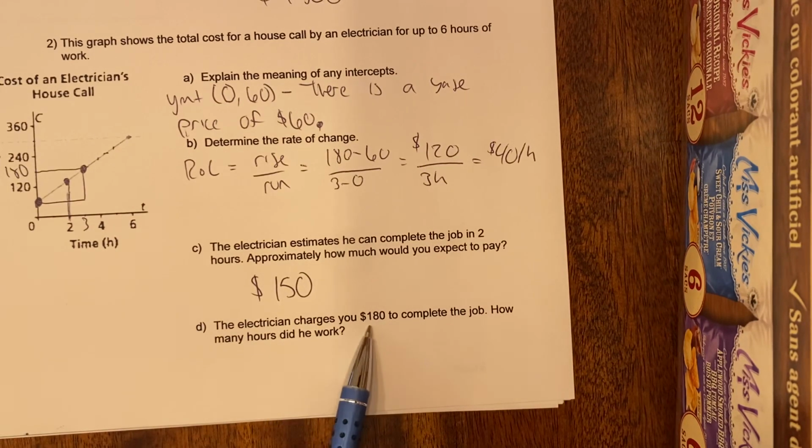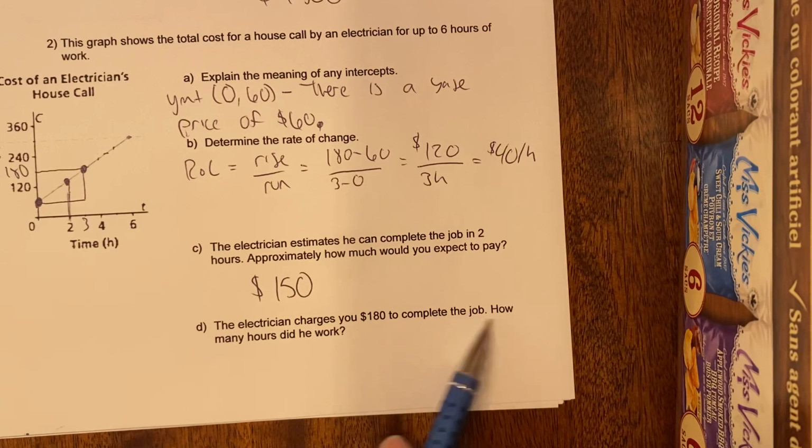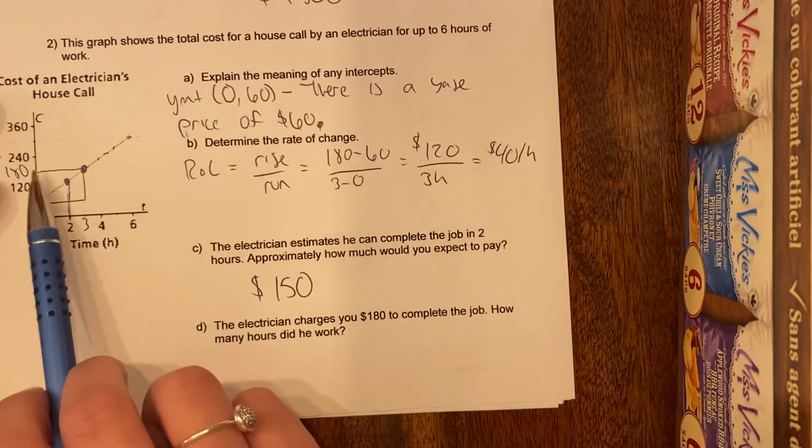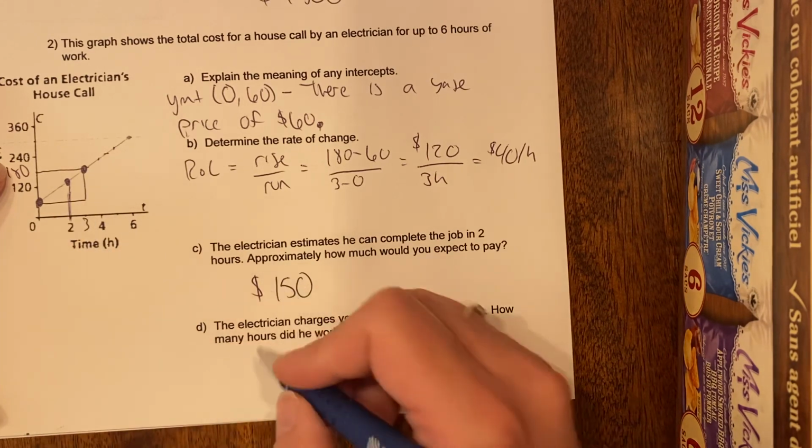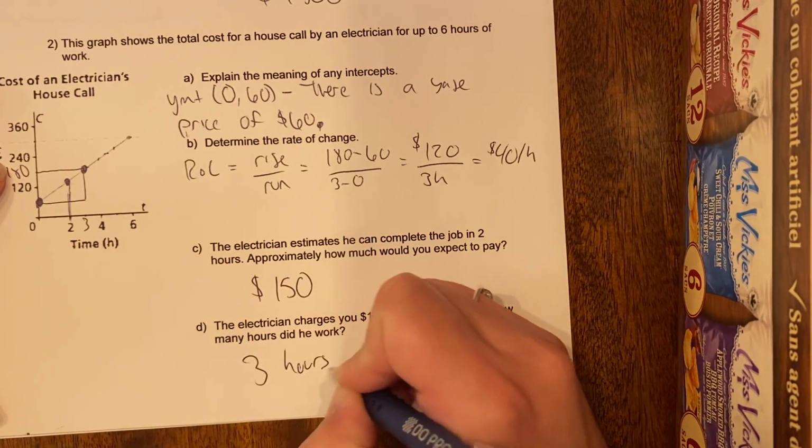The electrician charges you $180 to complete the job. How many hours did they work? Okay, well, I just drew a line there. 180 is 3 hours. And this is just us reading off the graph there.